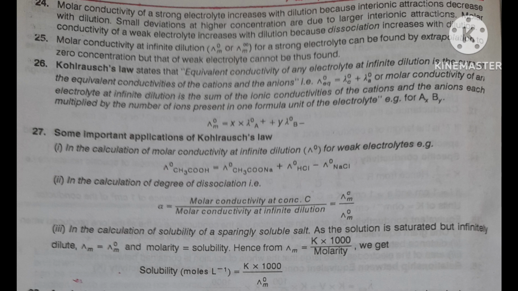Sodium acetate will give sodium ion, Na plus, and acetate ion, CH3COO minus. Acetate ion is negative, an anion. Sodium is positive, a cation.